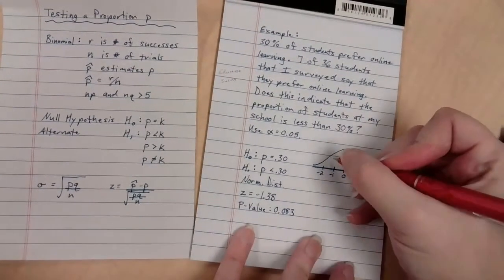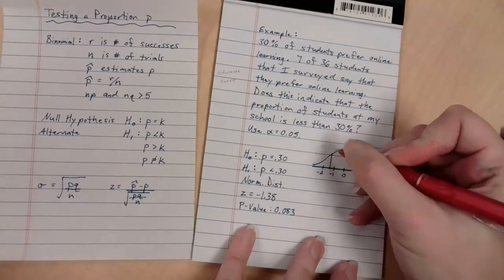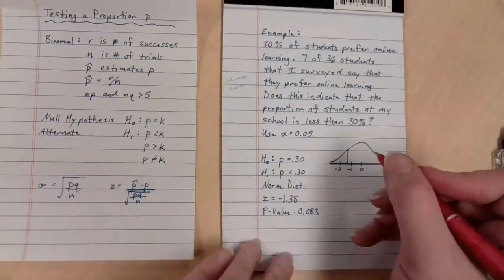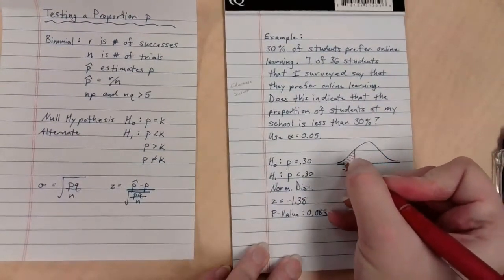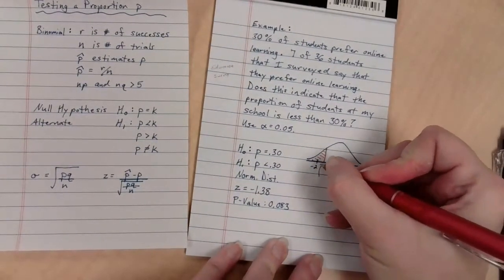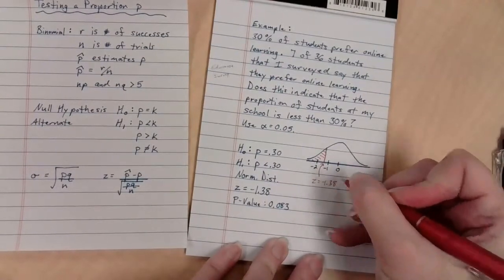That's going to be roughly about here-ish, something like that. Okay, so that is the negative 1.38. That's how I know where this goes. And we're talking less than, left-tailed, so my sketch is going to be this piece right here. So what I'm saying is that this line right here is at my z-score of negative 1.38.